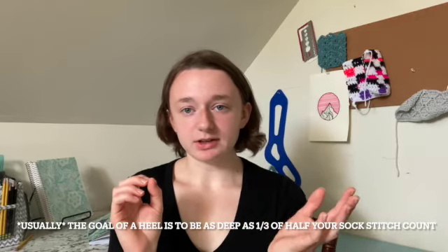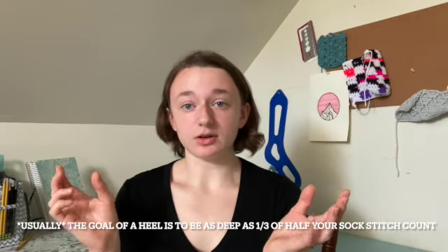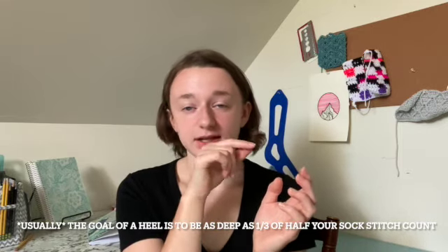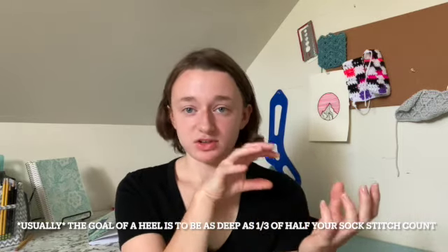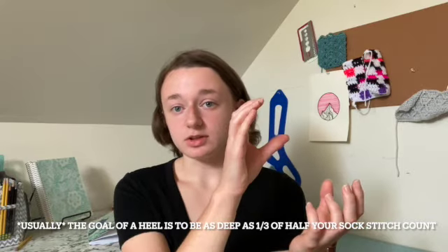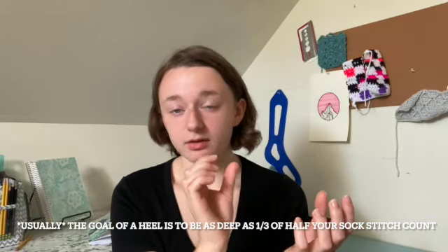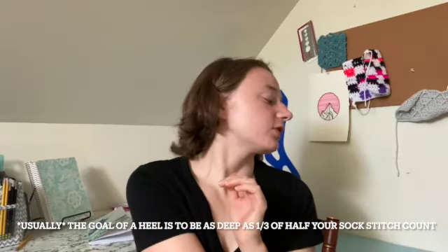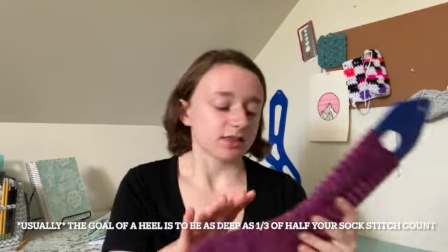So, for instance, an afterthought heel. An afterthought heel is basically toe decreases done on the heel of a sock. You can either plan for it or you can cut it in later. But when you pick up those stitches and you decrease for your heel, you're decreasing down to 1/3 of your stitch count, approximately. So let's just pretend that this is an afterthought heel.